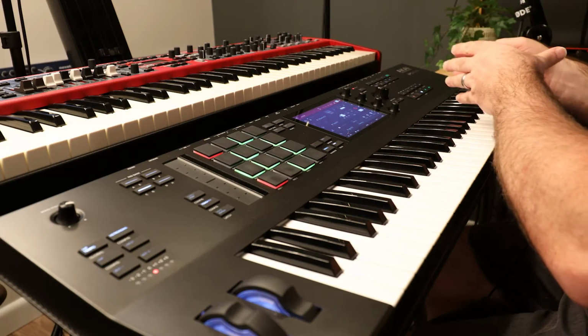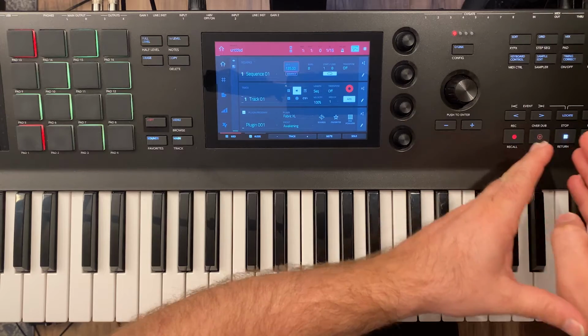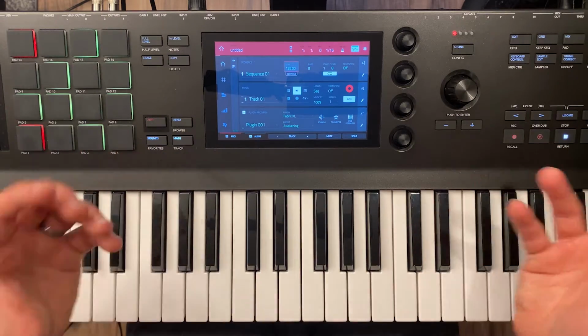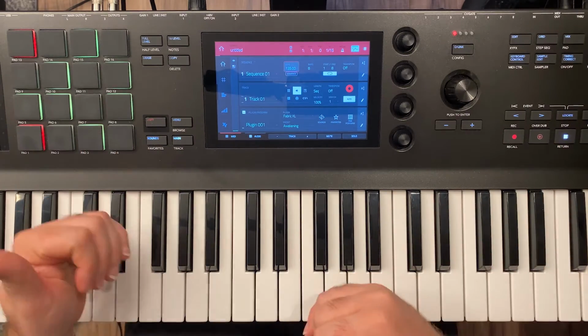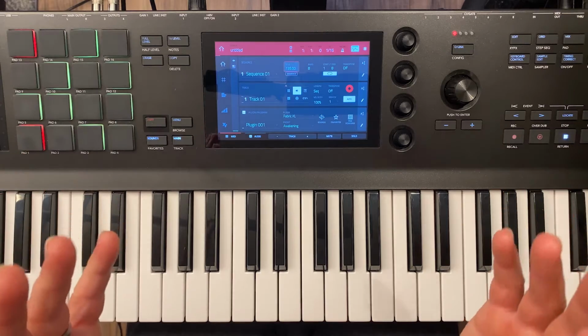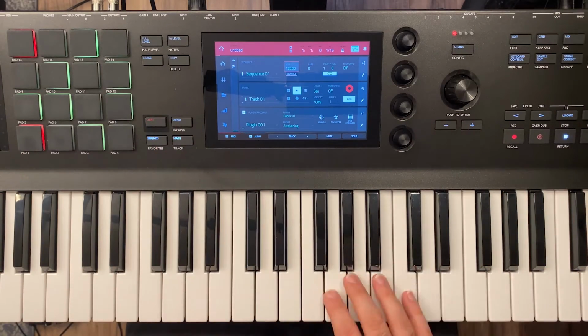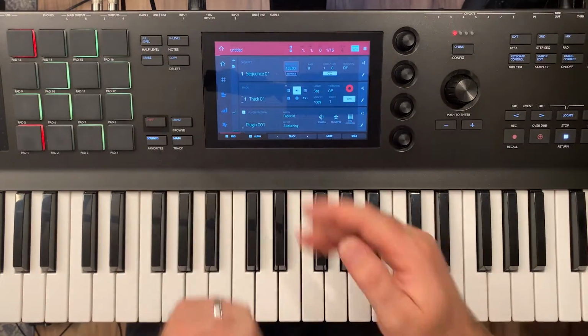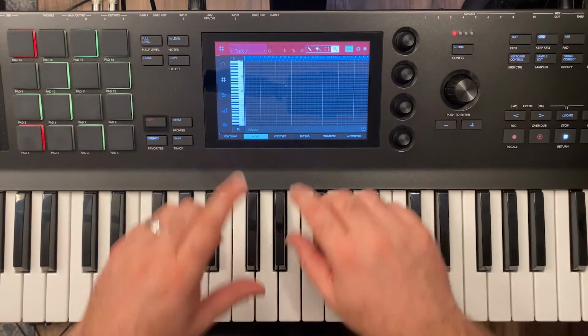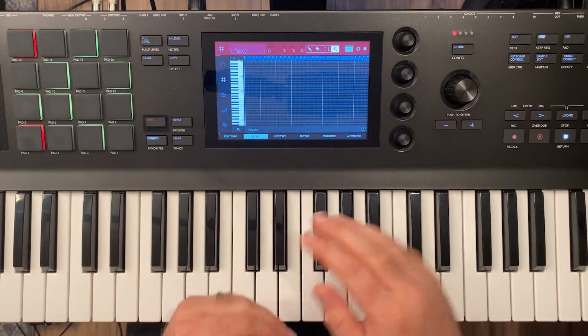Over here, I first want to talk about the difference between recording and overdubbing, because this plays into why you would want to use punch in and punch out. To demonstrate this, I'm going to do a quick 8-bar recording of this synth sound. We've got 135 beats per minute. Let's go over to grid, and we'll be able to see the notes record as we go.